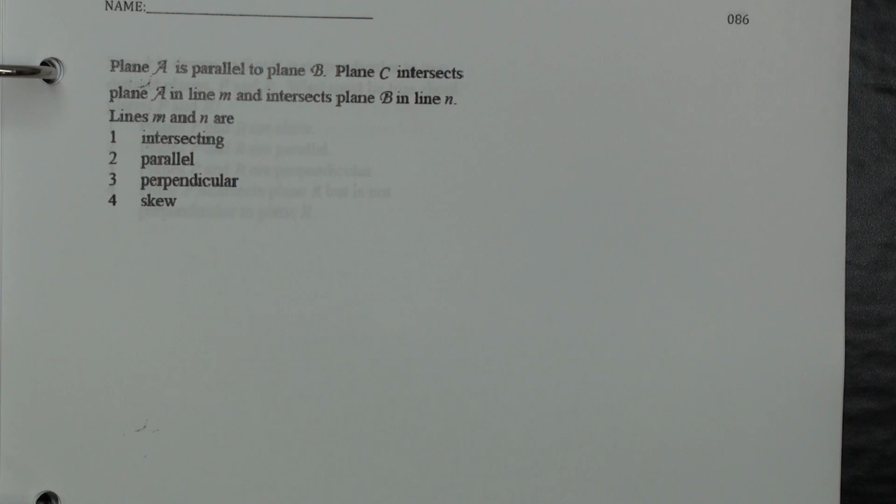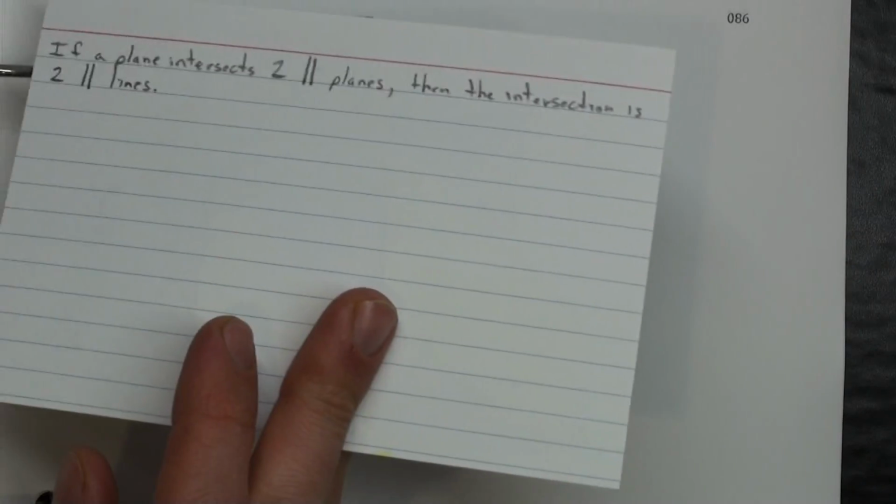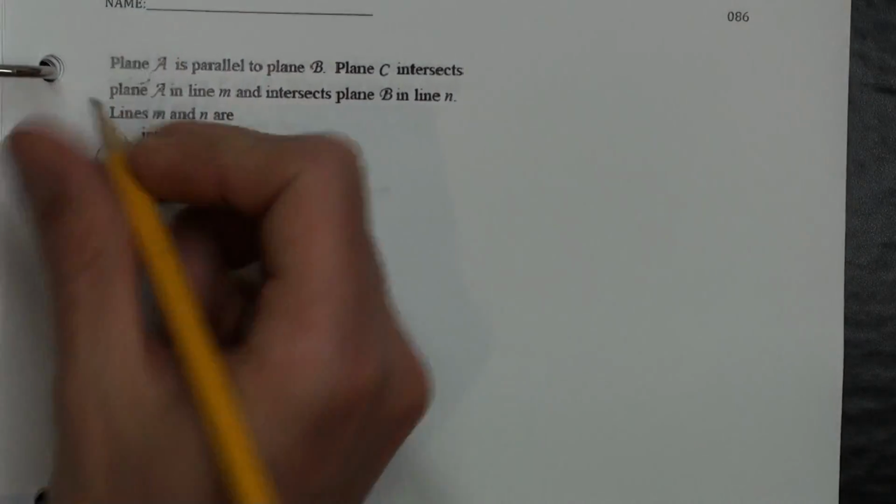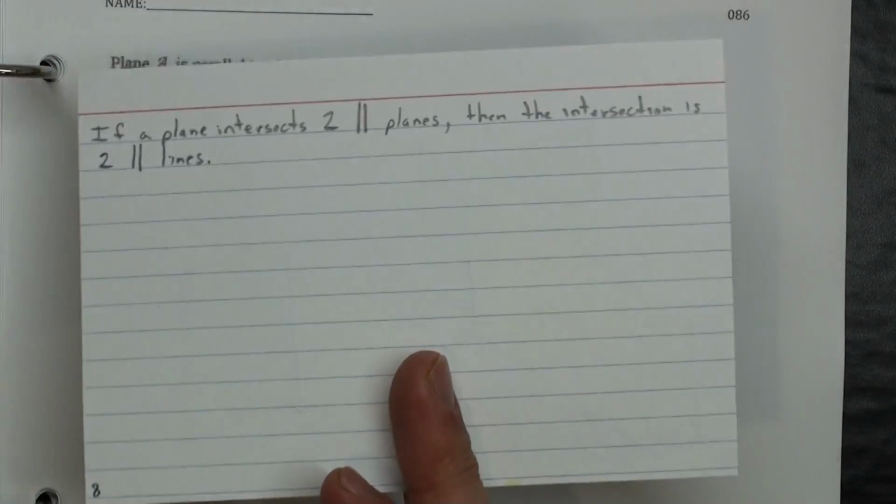Plane A is parallel to plane B. Plane C intersects plane A in line M and intersects plane B in line N. Lines M and N are parallel, right? Same deal. Card number 8, okay?